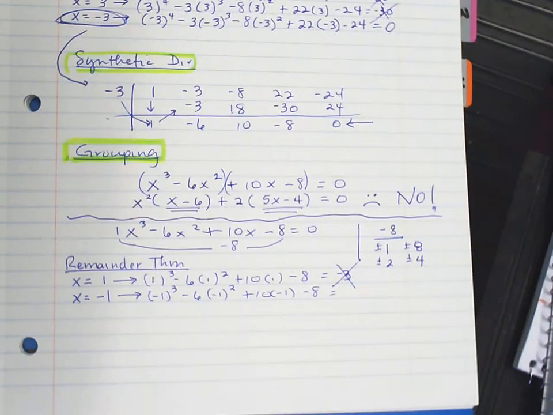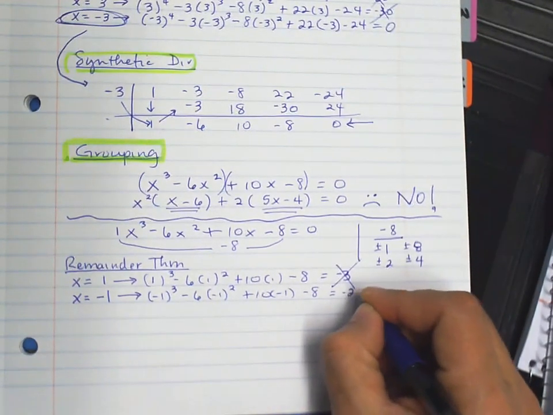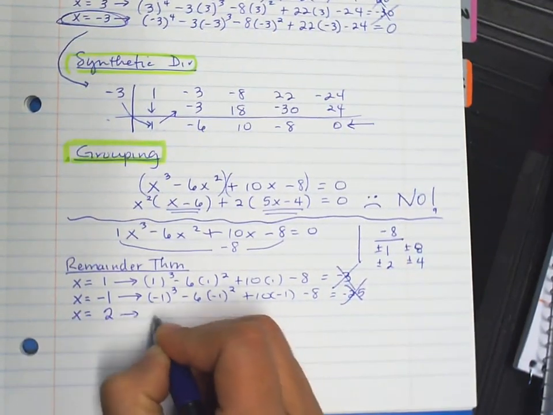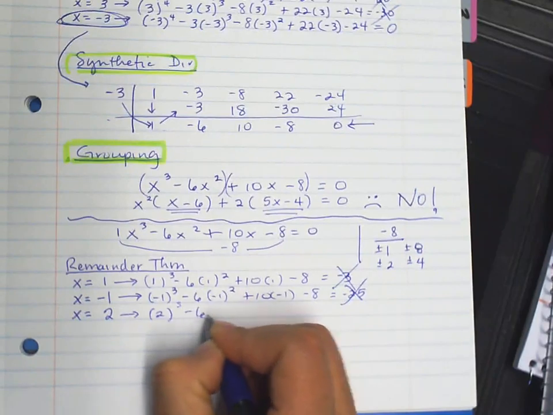What do we get when x equals negative 1? Negative 25. Keep on going. X equals positive 2.